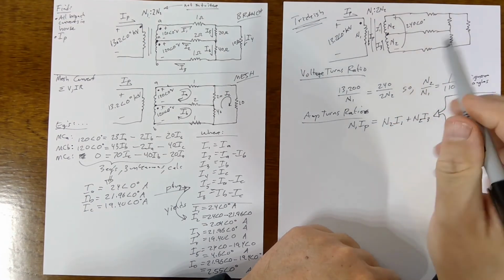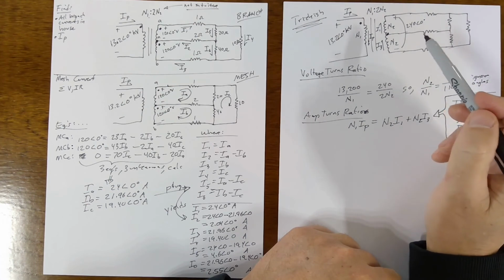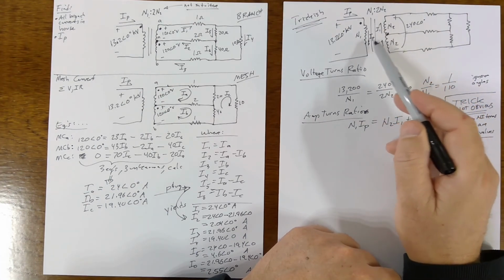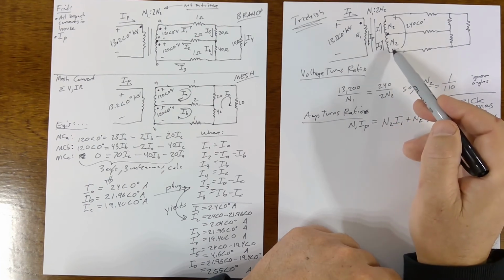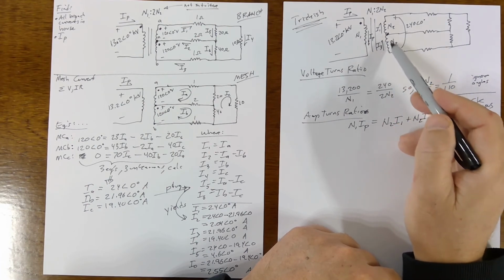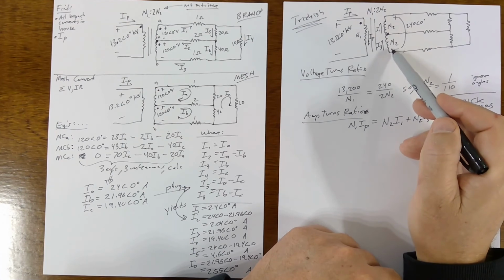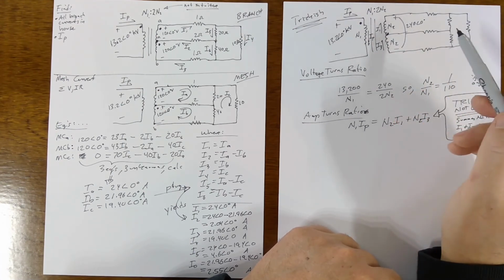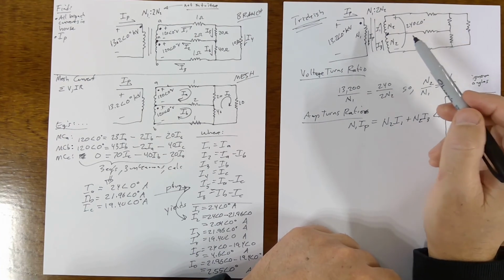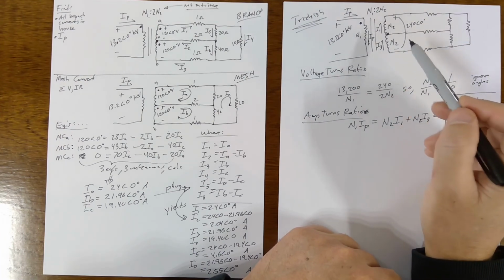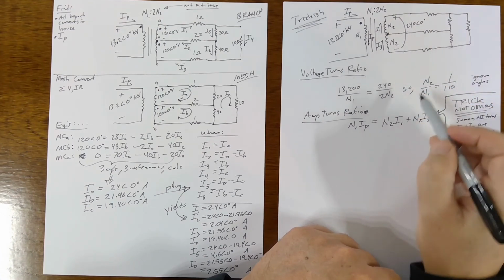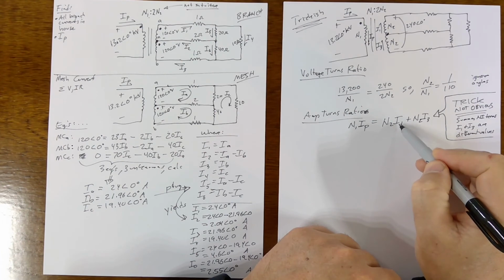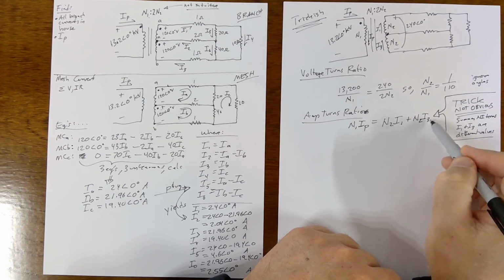It's not obvious, but it sort of makes sense if you think about it. There's a current through here, and the turns ratio is going to produce a certain current in here and a certain current in here. Those currents will sum to IP, but there's nothing saying that I1 and I3 have to be the same.